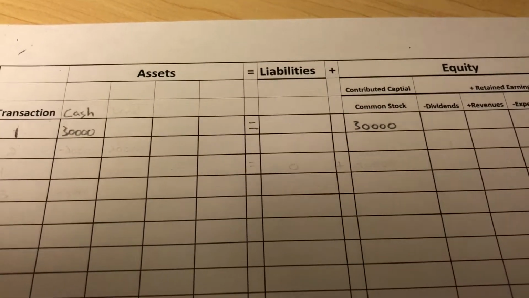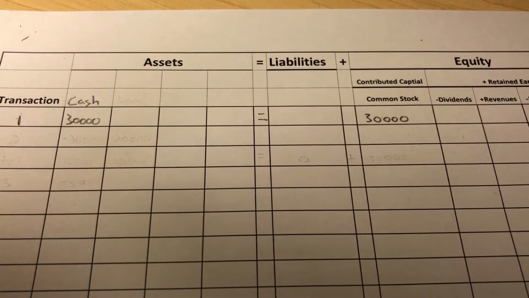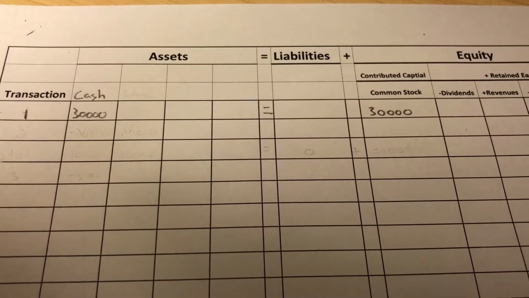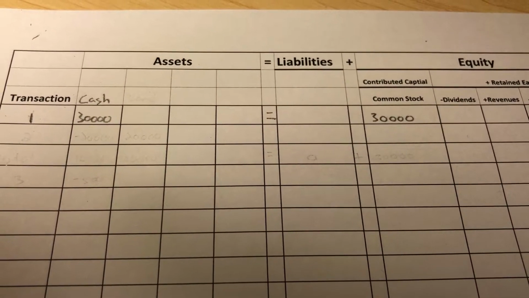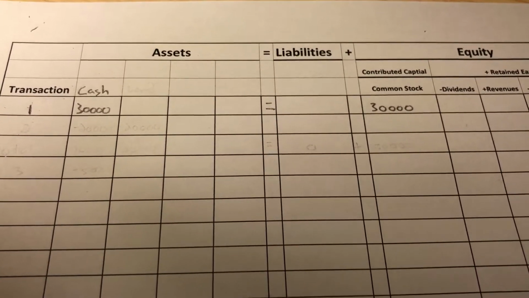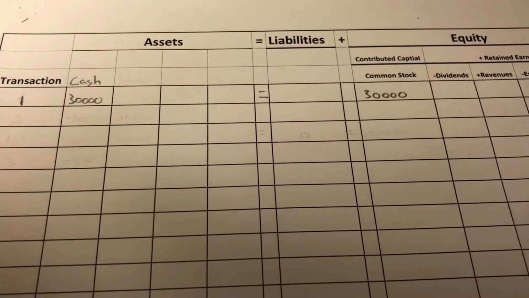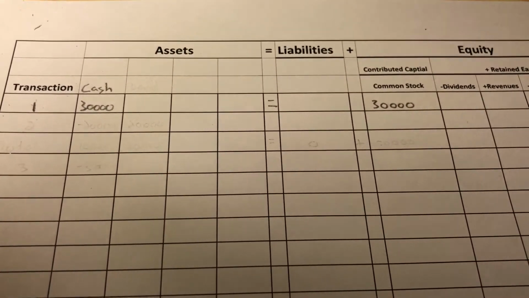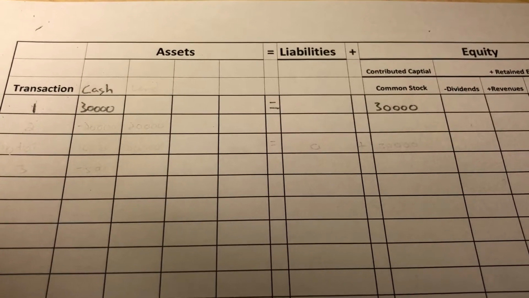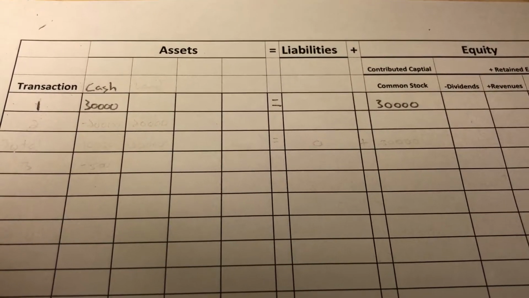So the next transaction shows that while the accounting equation doesn't change, you always have assets equals liabilities plus equity, you don't always have to have something happen on both sides of the equation. In this case, Smart Touch is going to purchase land. Land is an asset because it's a resource that they'll be using later. So everything's staying on the asset side, but as you'll see, the accounting equation still works. So we're going to start transaction 2.